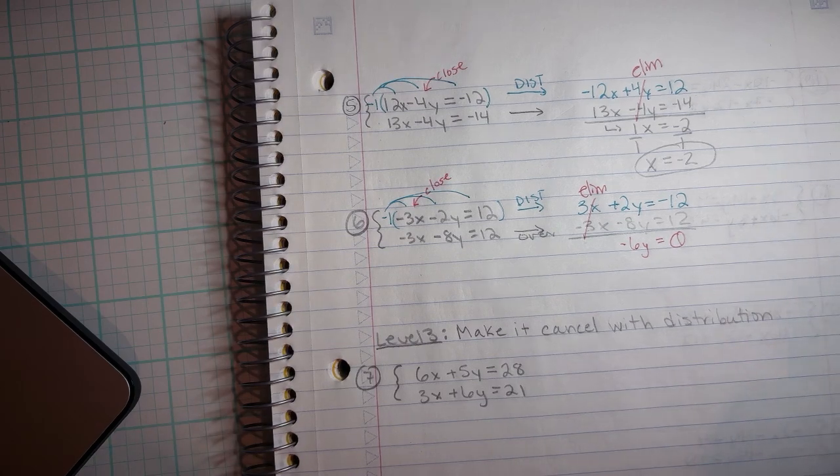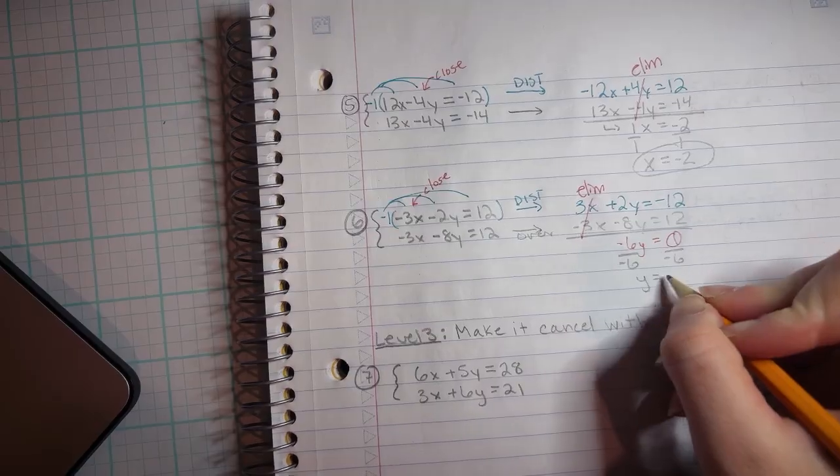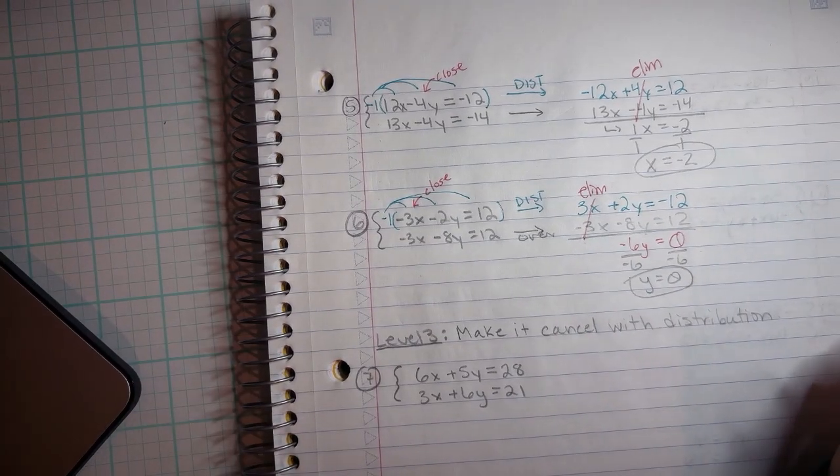Now, when I go through and do my math, I divide my negative 6. And some of us don't need to do this because we can do it in our brain. But if we can't, there it is, okay?